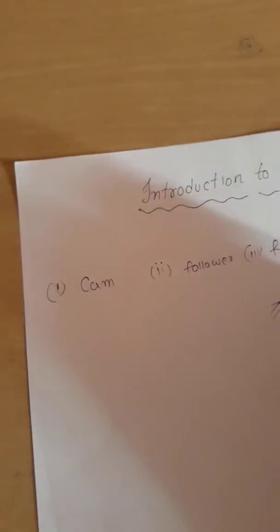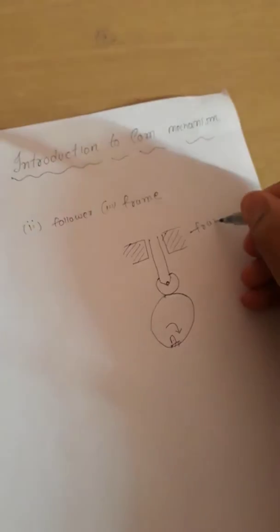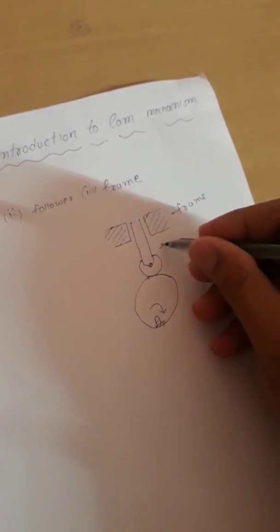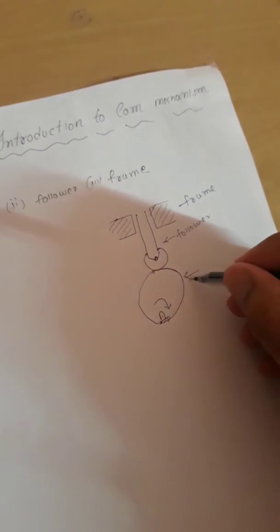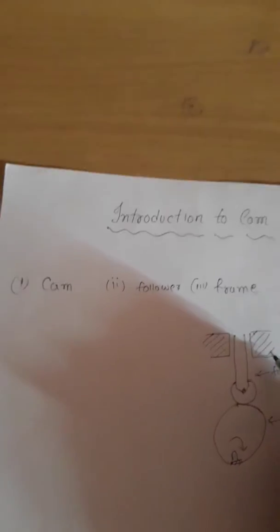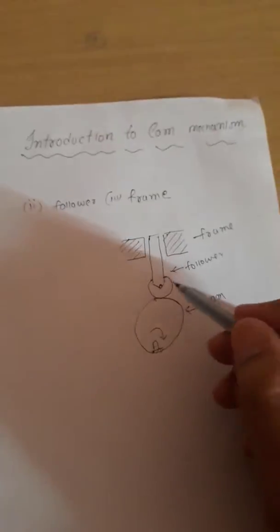Very easy: the frame provides support to the follower, and the CAM is attached to the follower.